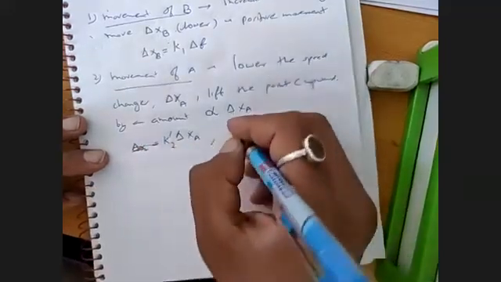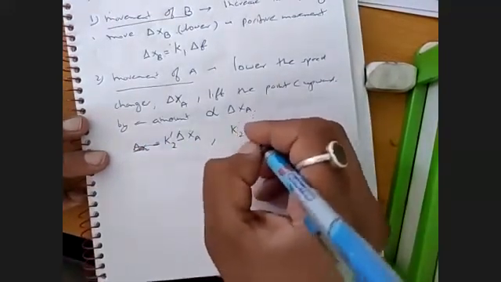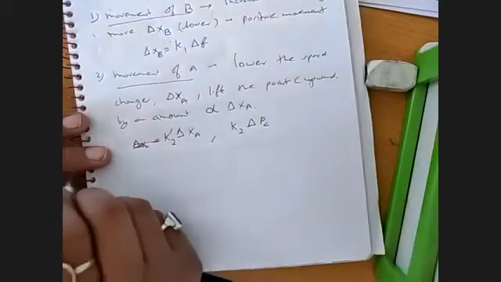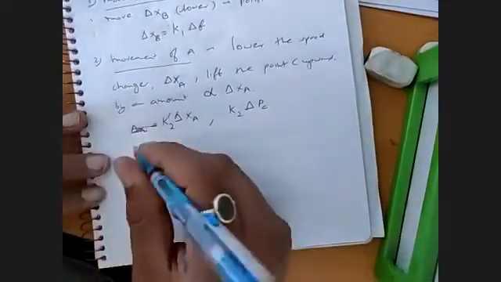We can say it is directly proportional to delta PC, that is your control signal.